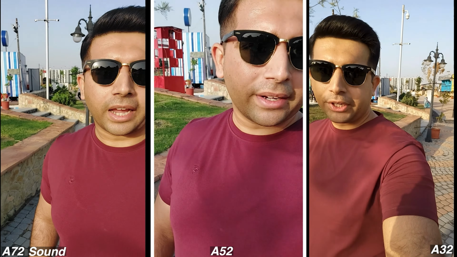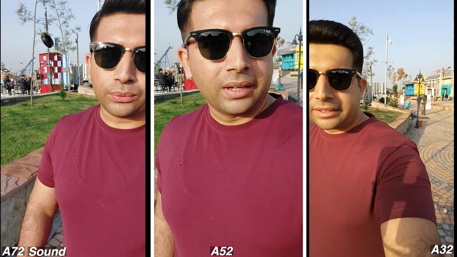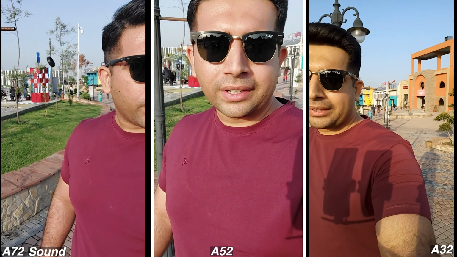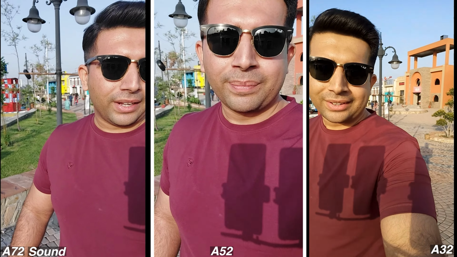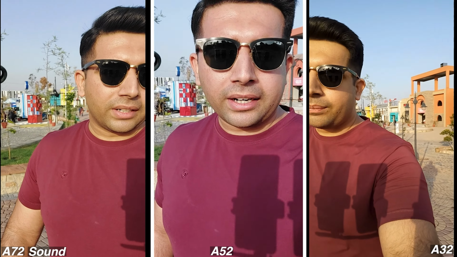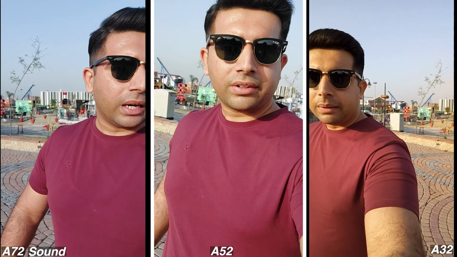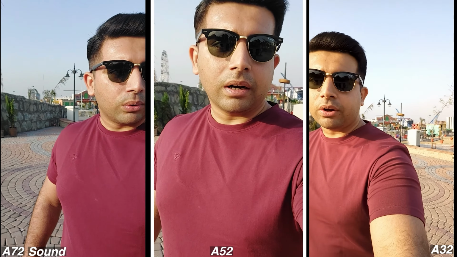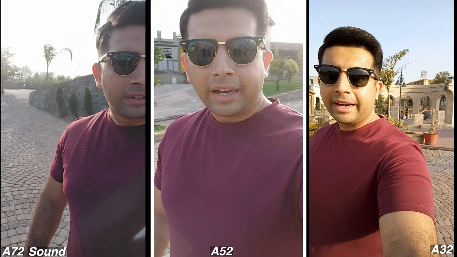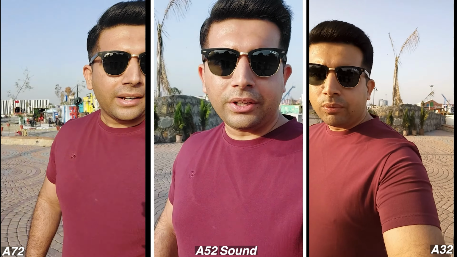Hi folks, this is a front camera video comparison between the Galaxy A52, A72 and the Galaxy A32. The A32 in this comparison is placed a bit away because the formation of my tripod doesn't allow placing the phones close to each other. So it is what it is now. This is a 1080p at 30 frames per second video, and it will give you an idea about the stability, the voice recording quality of the mic, the colors, and each and everything that you need to know.